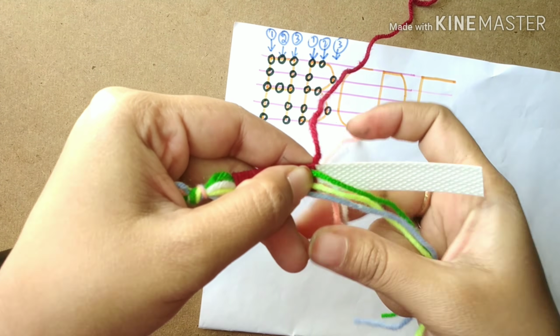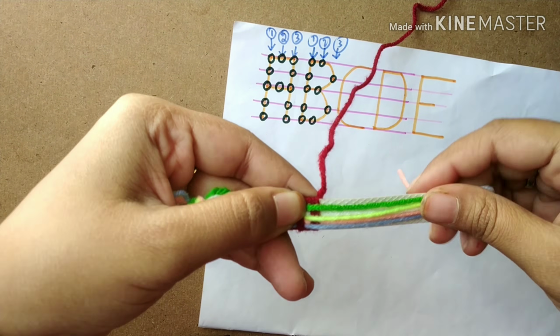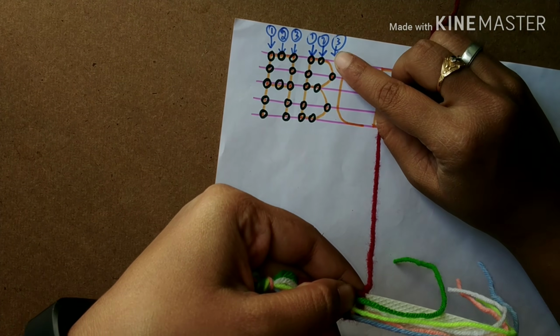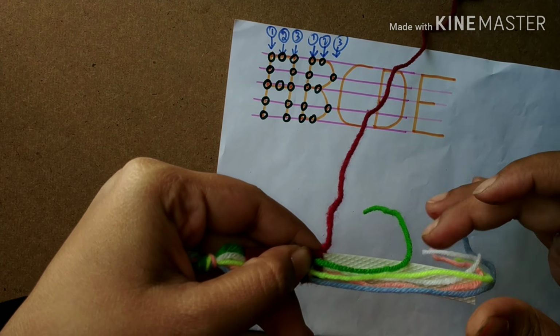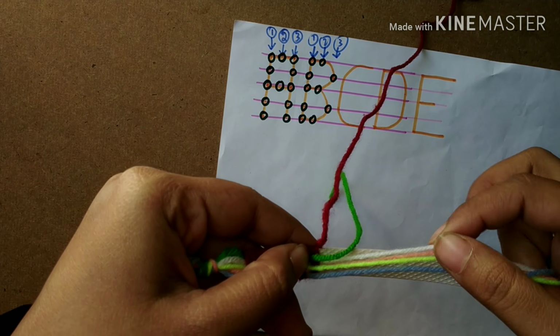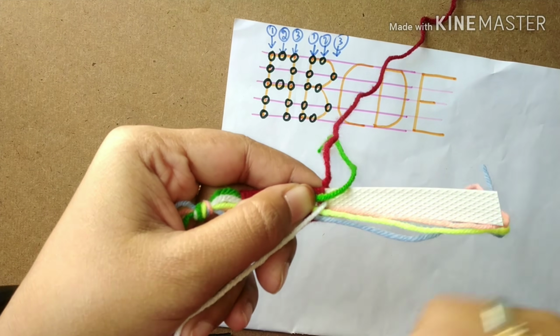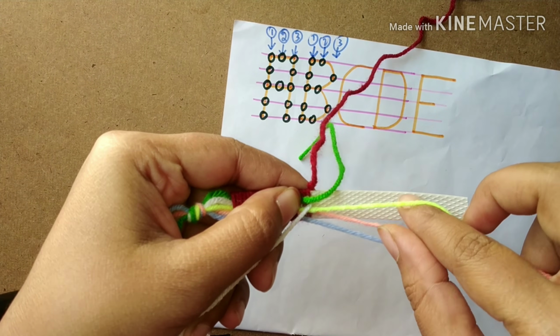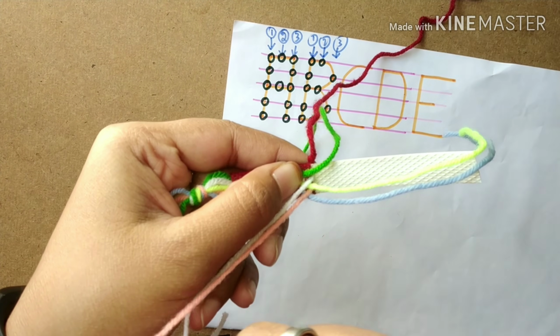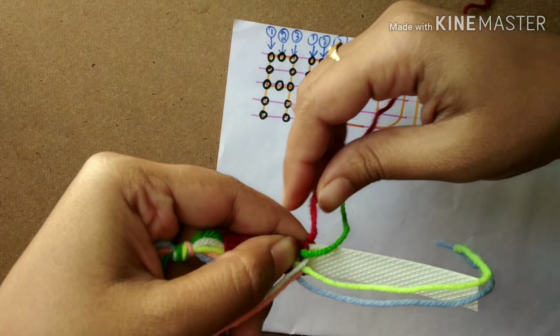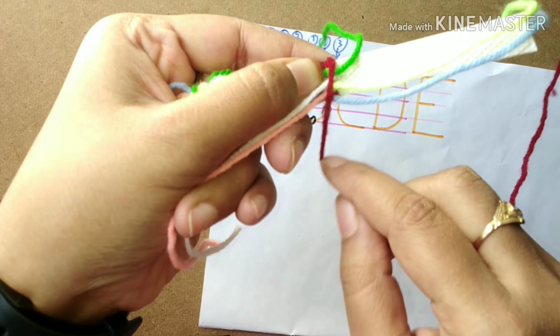Now back. Now in the last position, we have 2 and 4 threads. So the second thread is white and the fourth one is orange. So taking these 2 threads away, we have to roll it one time.